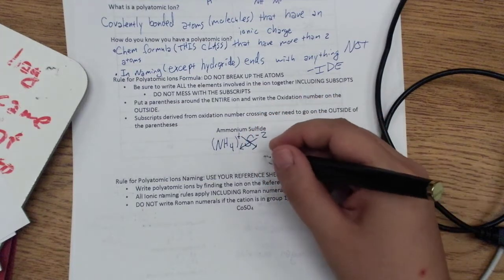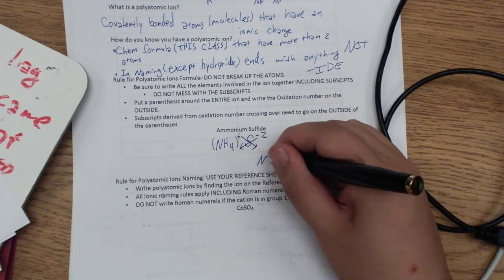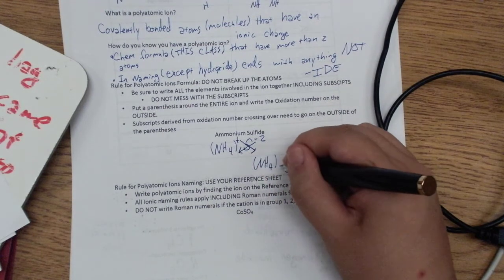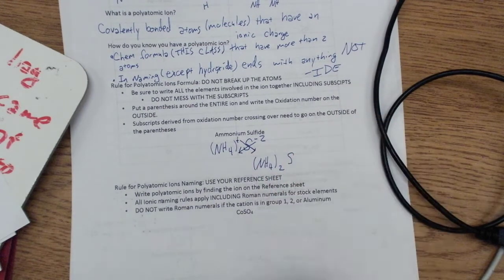So then my answer is going to be NH4 in parentheses, 2S. If you don't put that parentheses in, you're saying NH42S, and you're just very, very wrong.